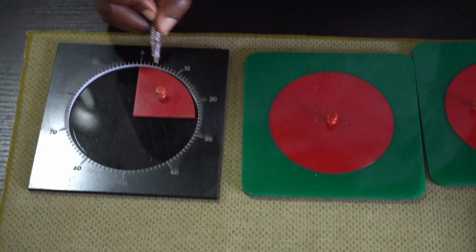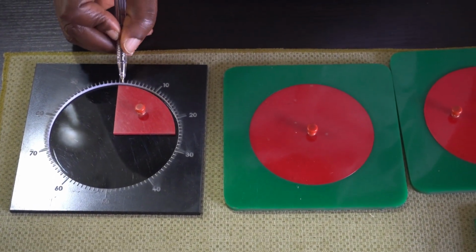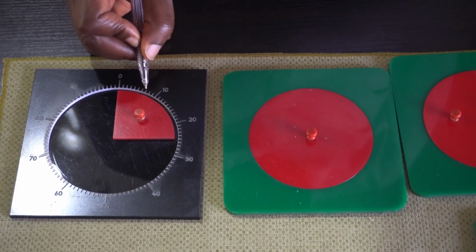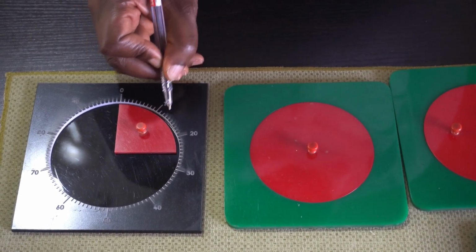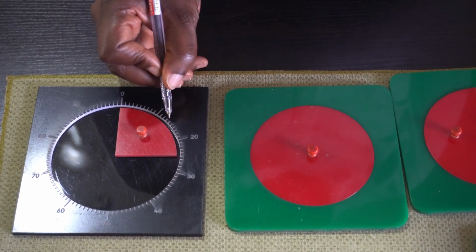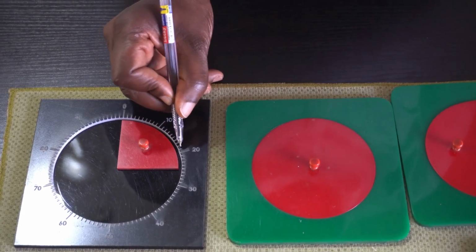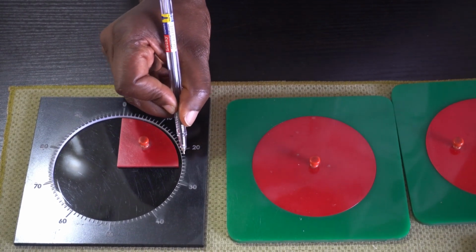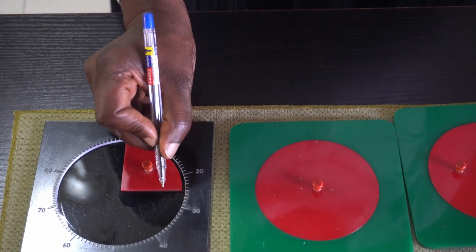So we have here tens. This is 100, 200, 300, 400, 500, 600, 700, 800, 900, then 10 hundreds, 11 hundreds, all the way up to 24 hundreds, 25 hundreds.